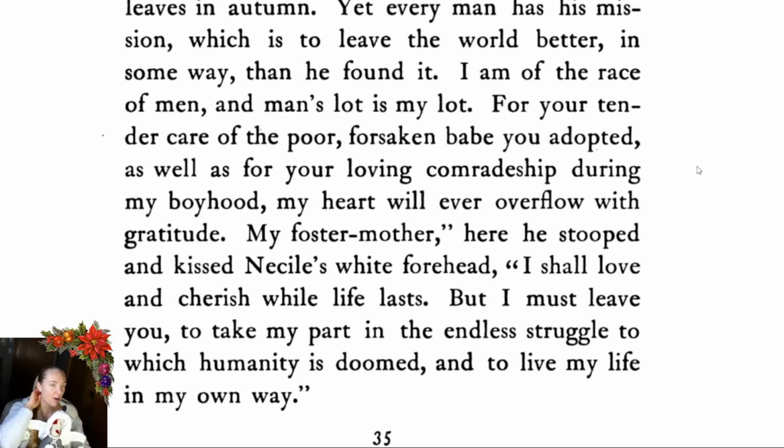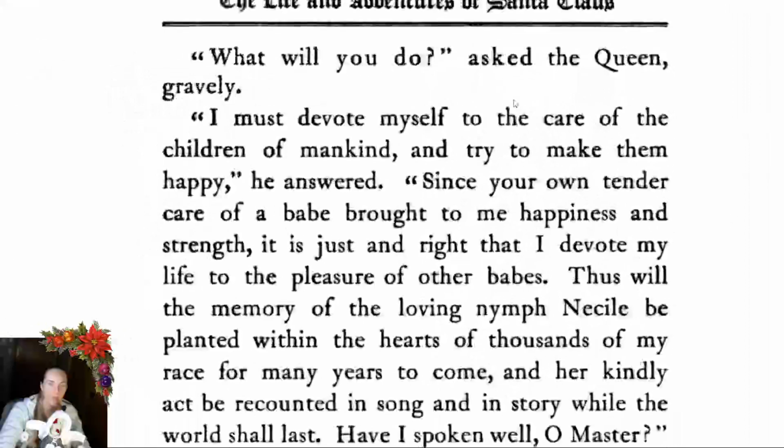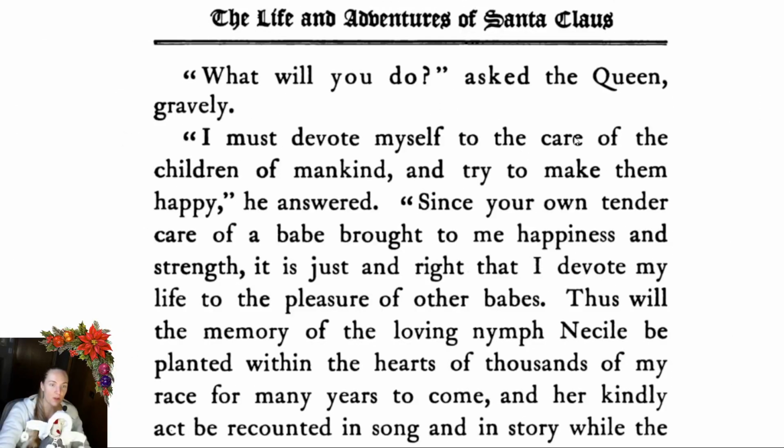For your tender care of the poor forsaken babe you adopted, as well as for your loving comradeship during my boyhood, my heart will ever overflow with gratitude. My foster mother," here he stopped and kissed Nesil's white forehead, "I shall love and cherish while life lasts. But I must leave you to take my part in the endless struggle to which humanity is doomed, and to live my life in my own way." "What will you do?" asked the queen gravely. "I must devote myself to the care of the children of mankind, and try to make them happy," he answered.